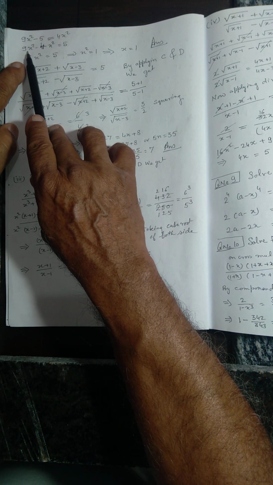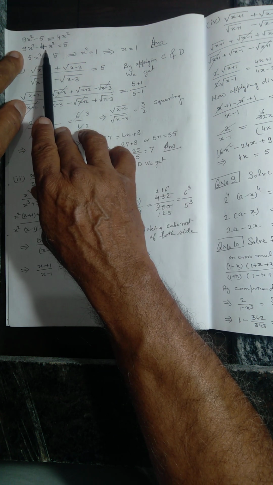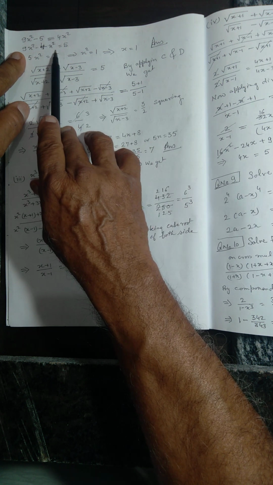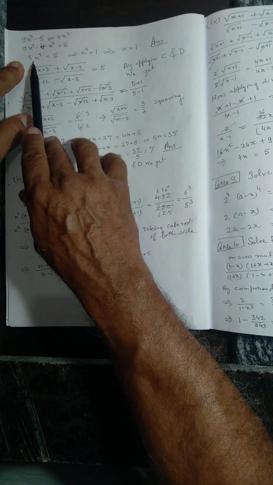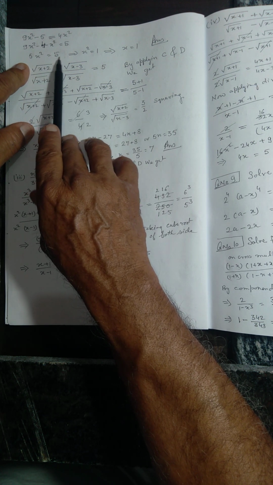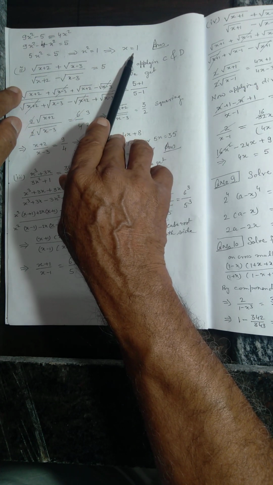So 9x square minus 4x square equal to 5. So 5x square will be equal to 5. Therefore x square is equal to 1. So x is equal to 1.